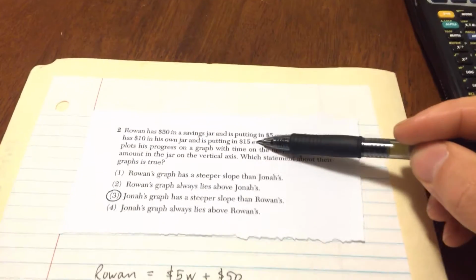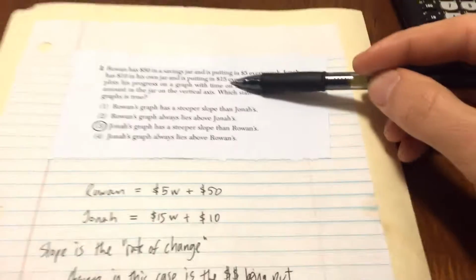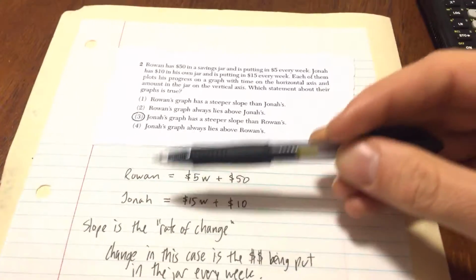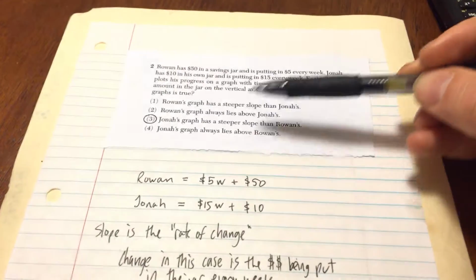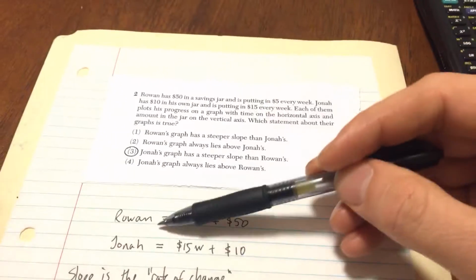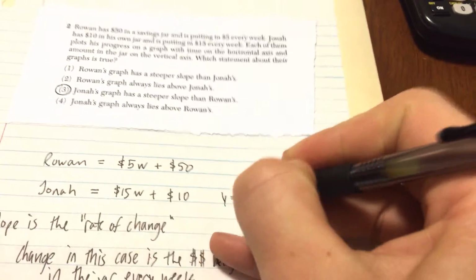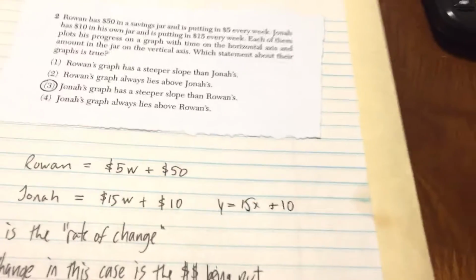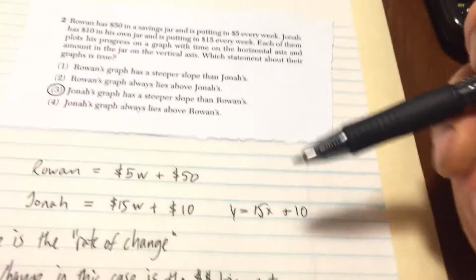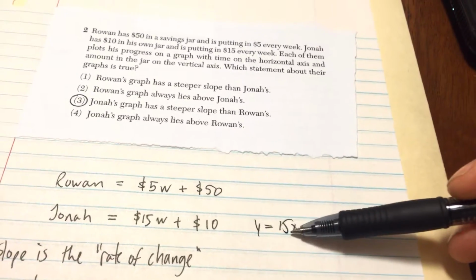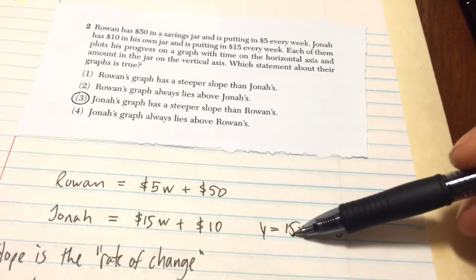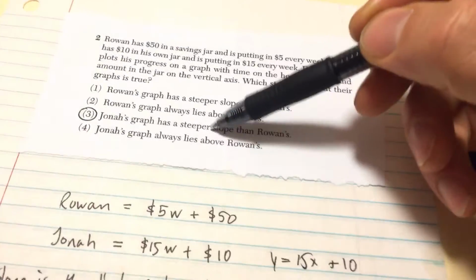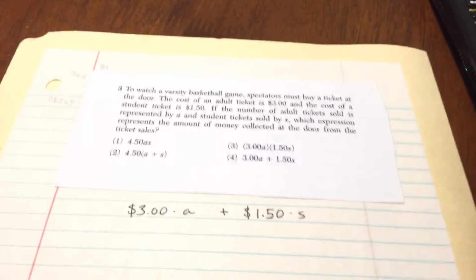Jonah is putting in $15 per week. So in this case, the rate of change, Jonah's is higher than Rowan's. So it's asking you which of these following is true. Well, if we graph this, it's the same as graphing y equals 15x plus 10 and y equals 5x plus 50. Jonah's slope is bigger than Rowan's, so this one's steeper. So we say that Jonah's graph has a steeper slope than Rowan's.